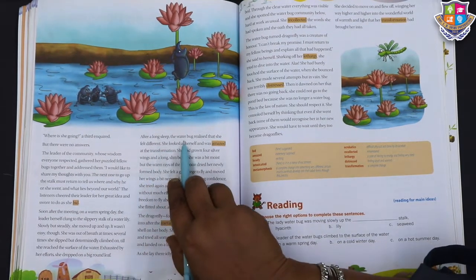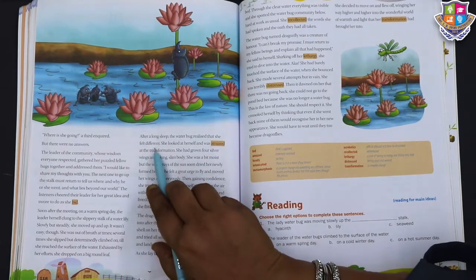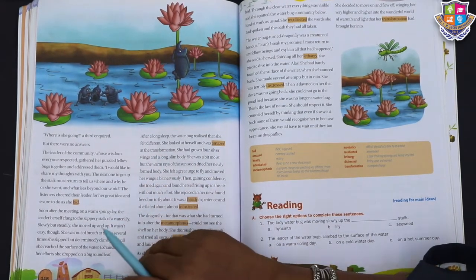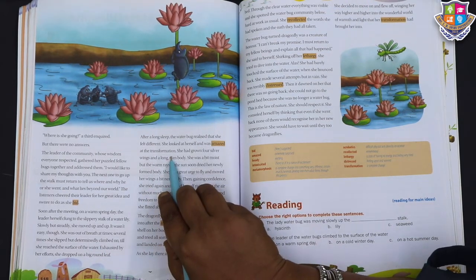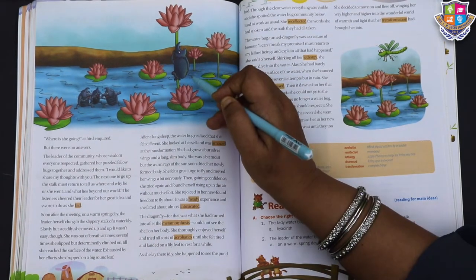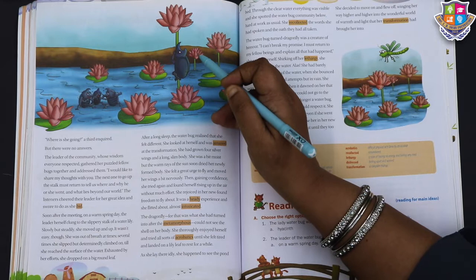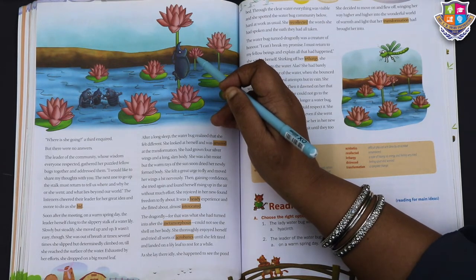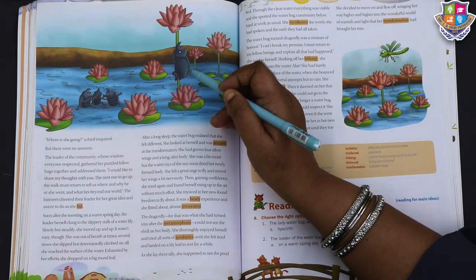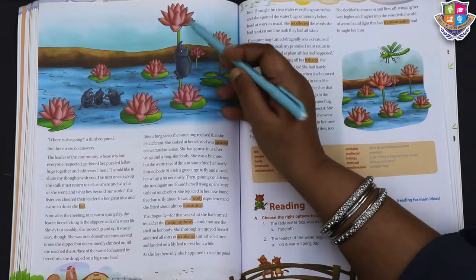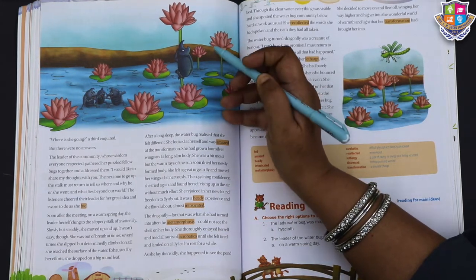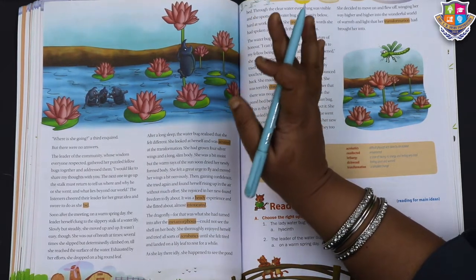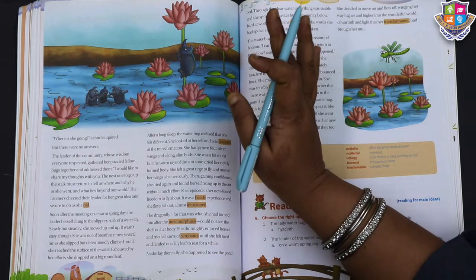Exhausted by her effort, she dropped on a big round leaf. After a long sleep, the water bug realized that she felt different. She looked at herself and was amazed at the transformation. Now, at last, she reached the surface of the water and, exhausted by her effort, was completely tired. So what did she do? She dropped on a big rounded leaf, that means here on the leaf on top of the lilies. And she felt a slip while she was quite tired.